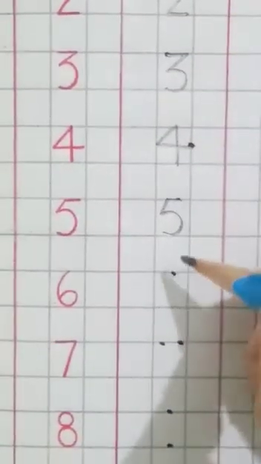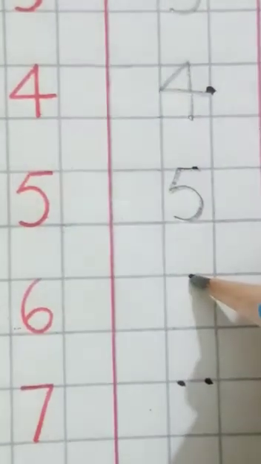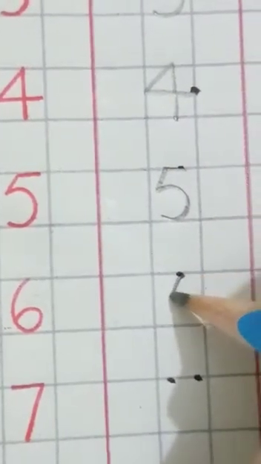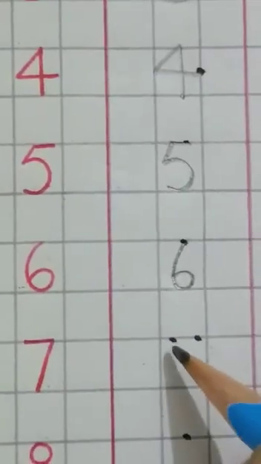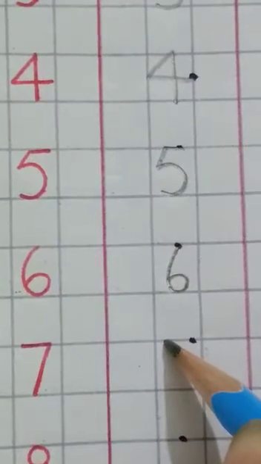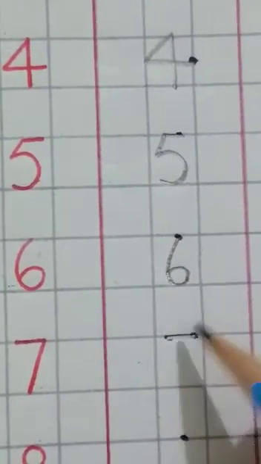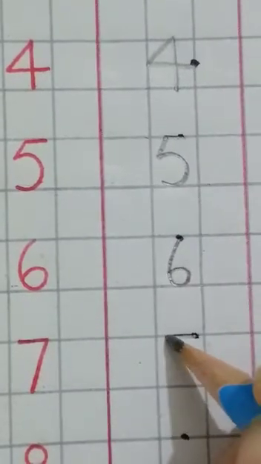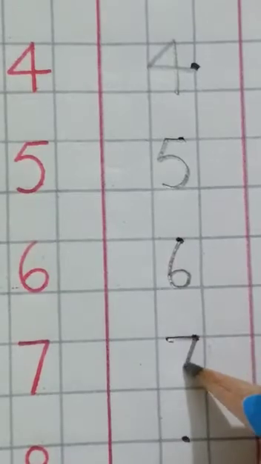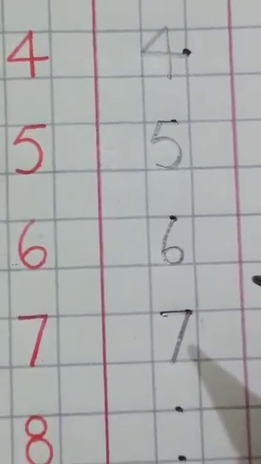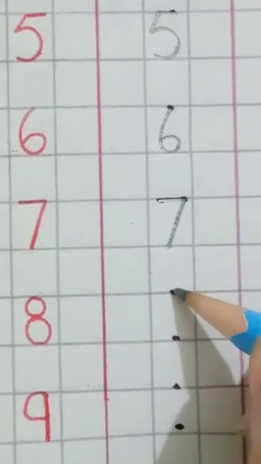So what you have to do is, for six, these 2 dots will help you how can we start number 7 with its actual form. Number 8.